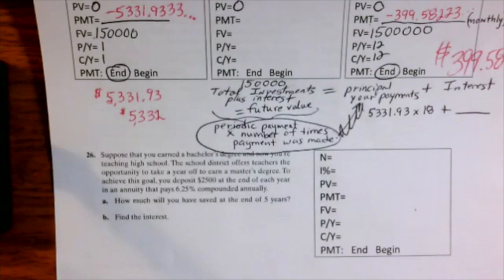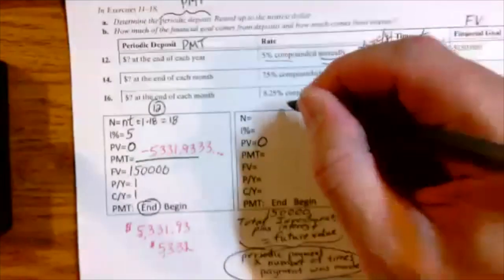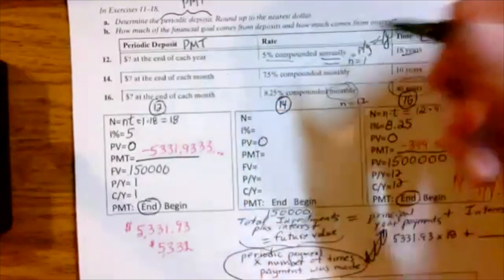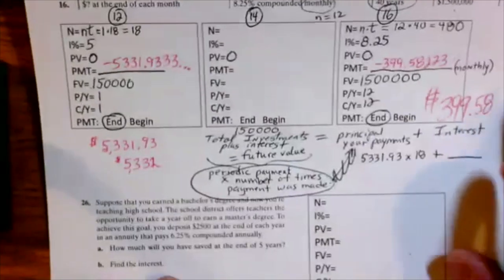Okay, looks like we got a couple of answers there, but I want to see more correct answers, right? So let's try it again. Let's try it with number 14. Put in the inputs, calculate what you're going to have in the future value.